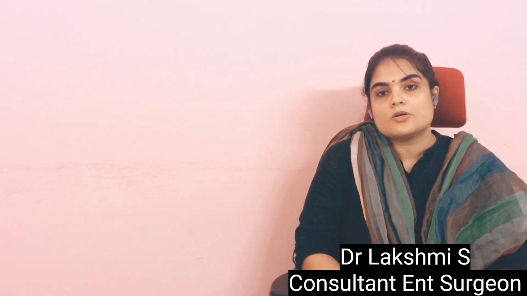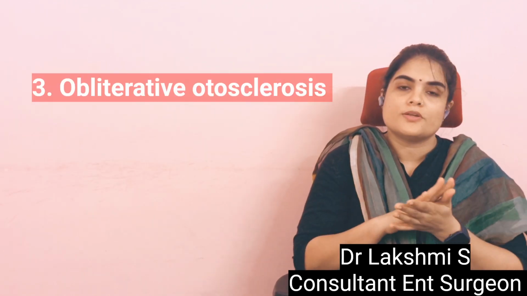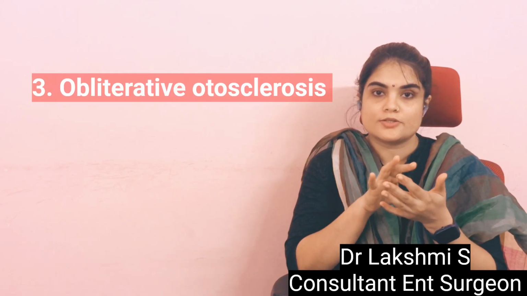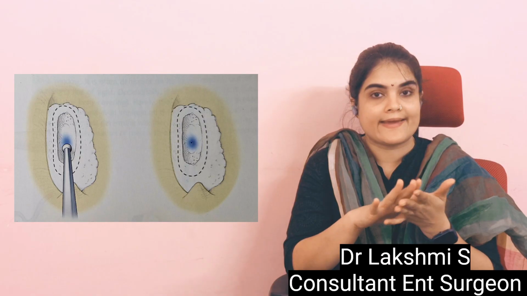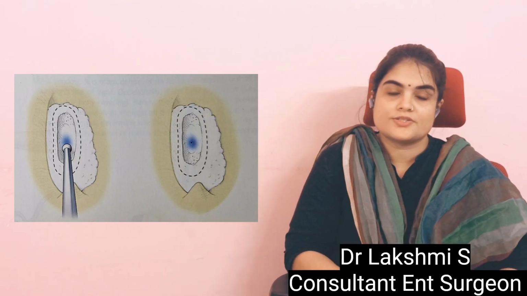Another problem that can be encountered is an obliterative otosclerosis. The bone is so thick that you cannot use a laser to pierce it. So you have to use a drill and make the bone thin until a blue layer is seen, and then you can do a fenestration surgery.